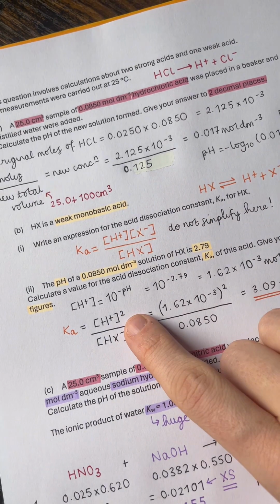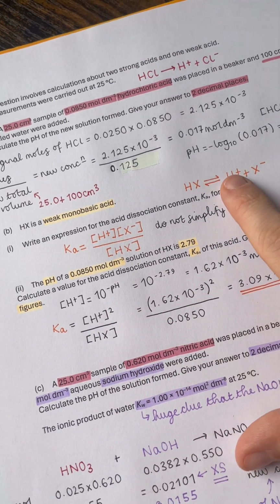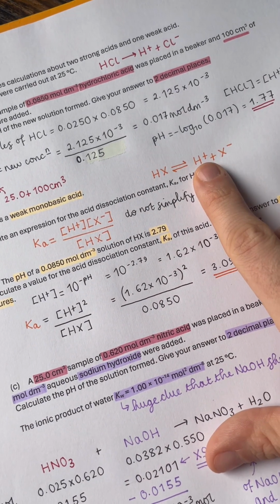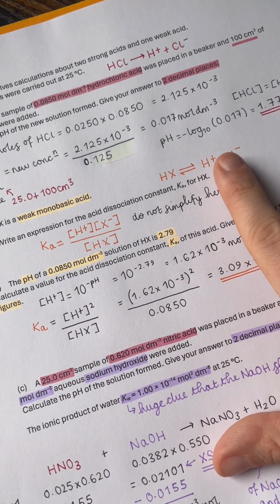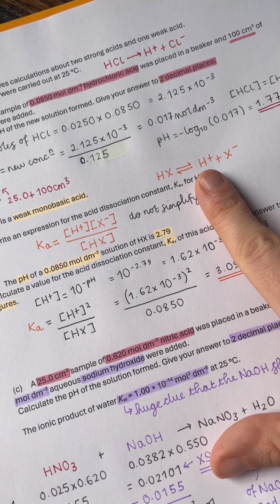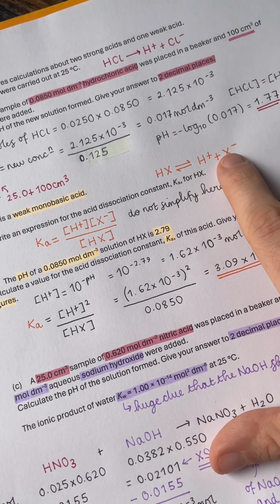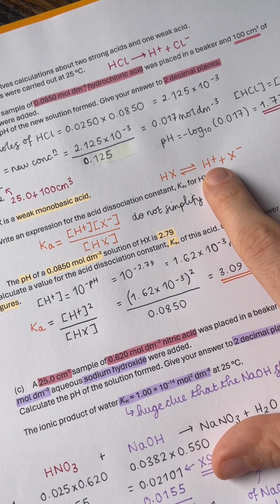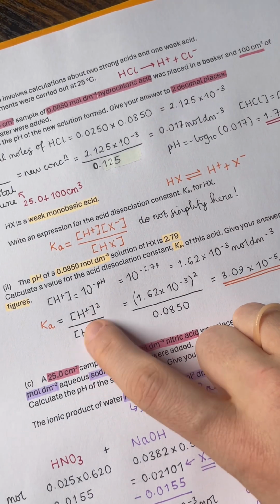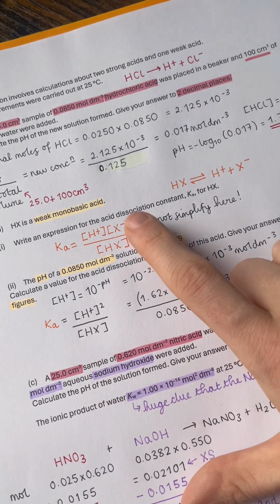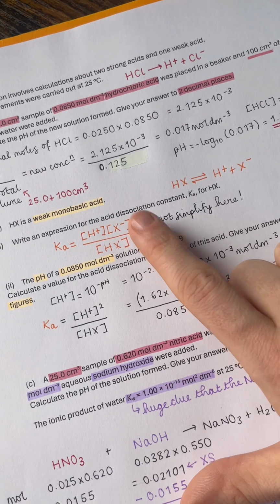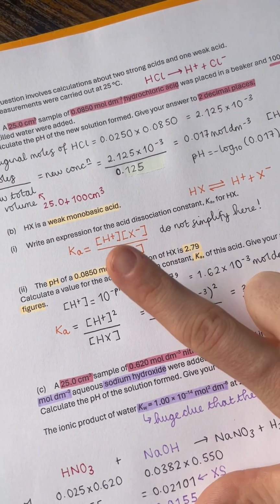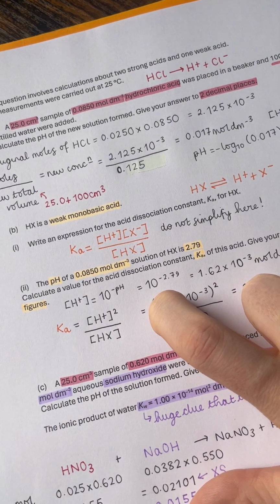Now, please do not simplify the Ka expression here. As we're going to see in the next part of the question, we can simplify the top line to say H+ squared, because every time one molecule of HX dissociates, we make the H+ and the X- in a 1-to-1 ratio. So rather than having two unknowns, we simplify it to say H+ squared. However, if you were to write the Ka expression like this, up here, you wouldn't get the marks. So please always write it in full whenever you are asked for a Ka expression. You can then simplify it as you go on to do your calculation.